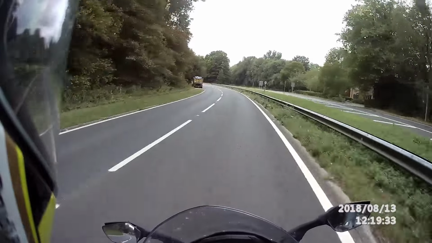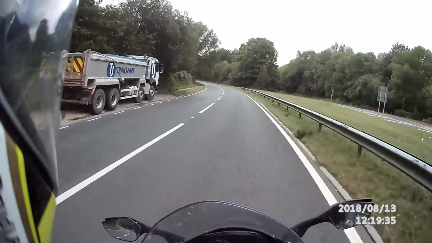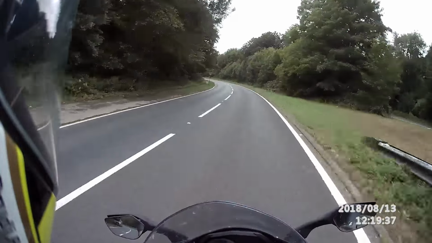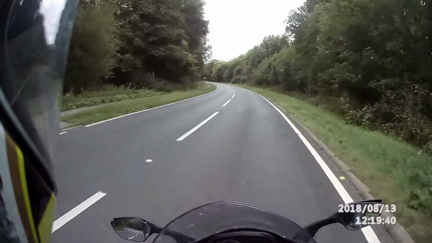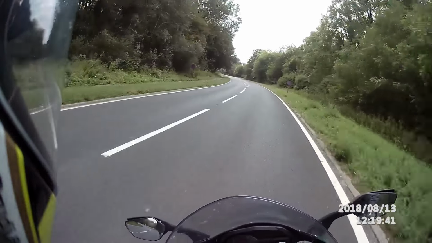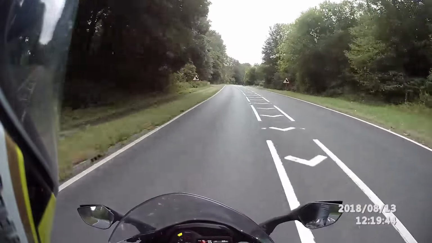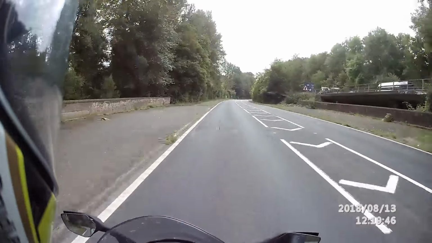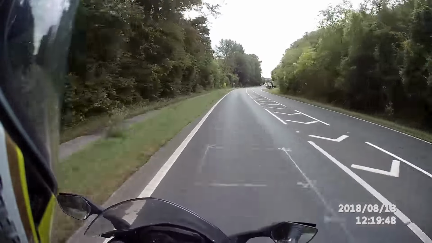Left-hand bend. Looking for the exit point. Can't see yet what's coming up after this, so I'm staying out to the right. Now I want to go over to the left-hand lane. See a right-hand bend coming up, so my exit point was over on the left.